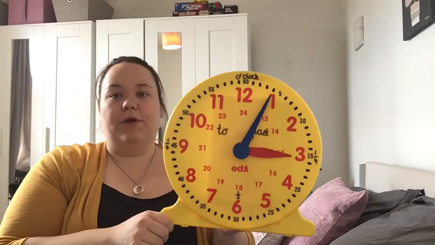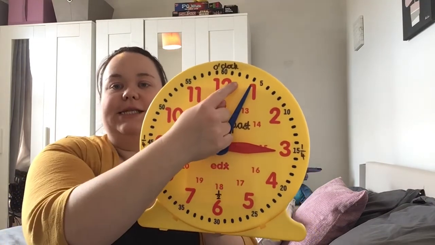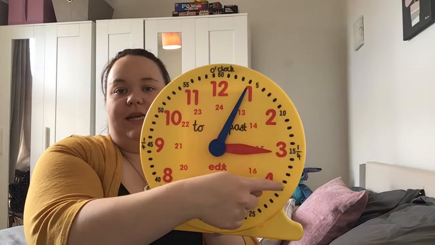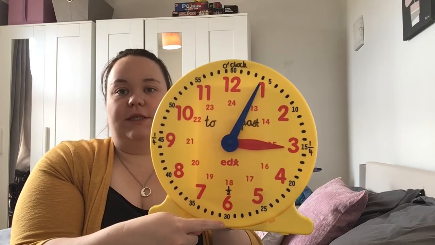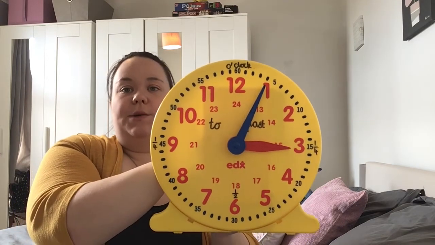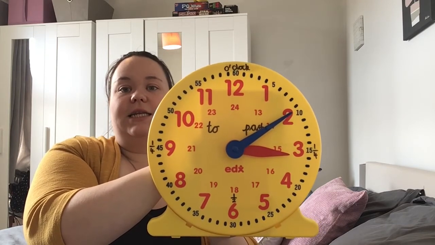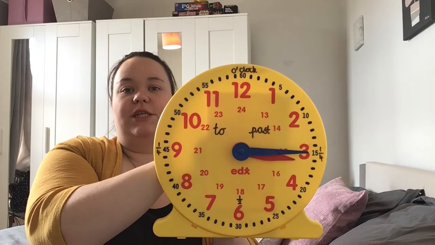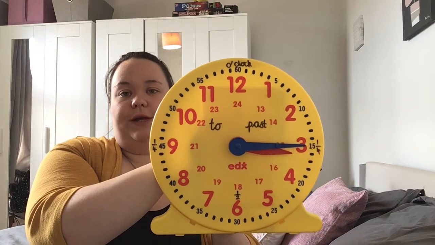So now I want us to have a look at the next 5-minute intervals, just focusing on the past side first. If we look carefully at my clock, we can see that it's actually going around in 5s. 5, 10, 15, 20, 25, 30. And this actually helps us read the time counting in 5s. So if I move to the 2, I would now read this as 10 past 3. If I move to the 3, which is 15 minutes past 3, I can also say quarter past 3.